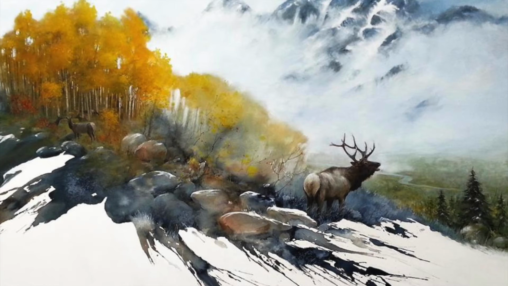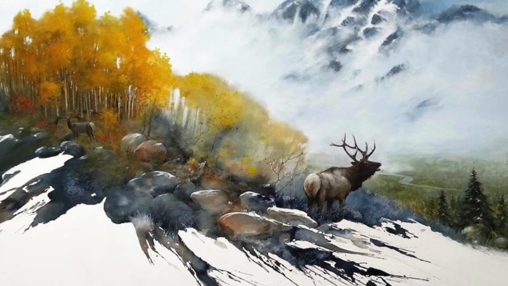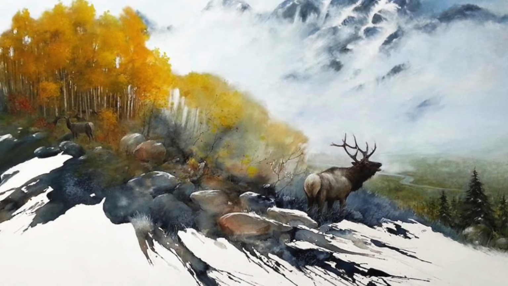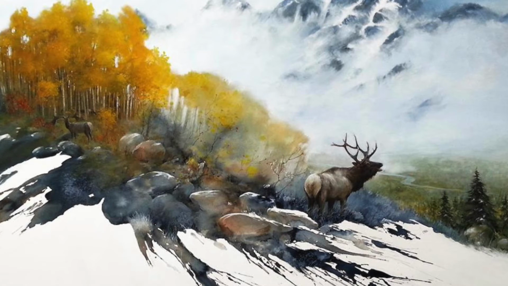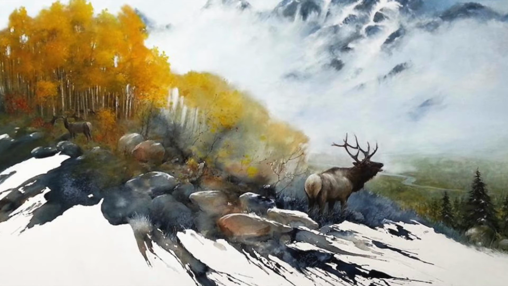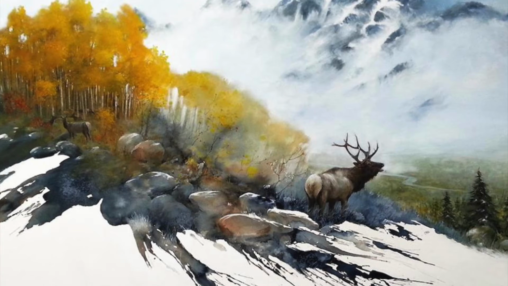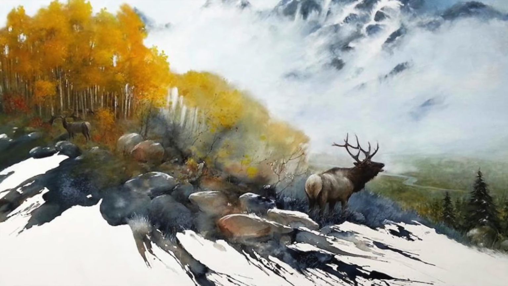It's super. Now, will they be working on panels or paper or canvas? At this point, probably whatever they're comfortable with. Blocks of Arches 140. I like to work on illustration board just because it's heavy, and I can move it around and turn it upside down and sideways, and I don't have to tape it.